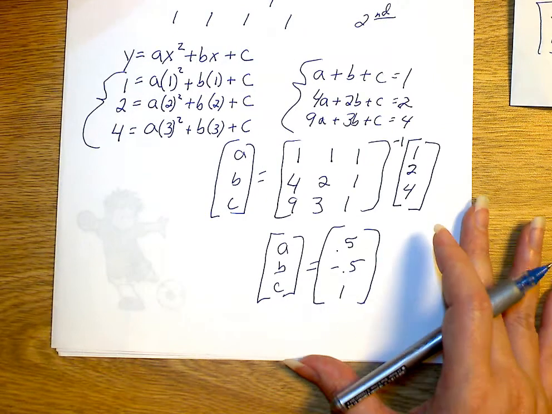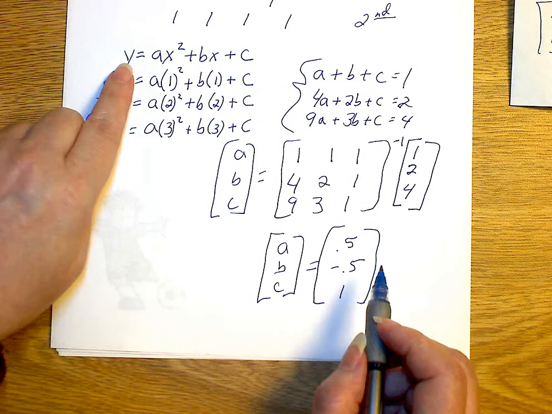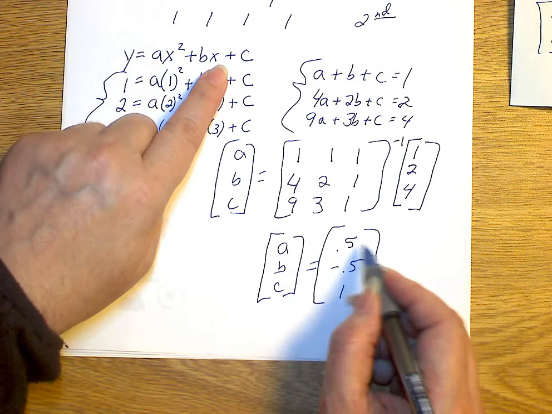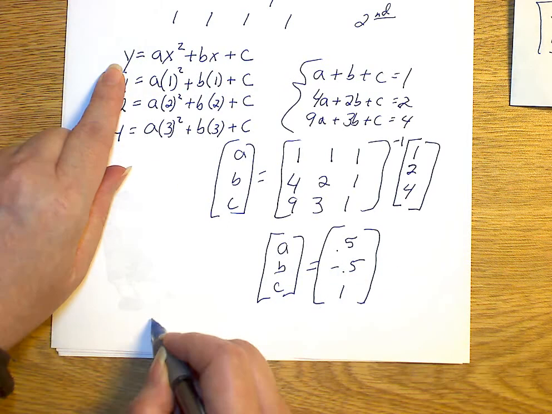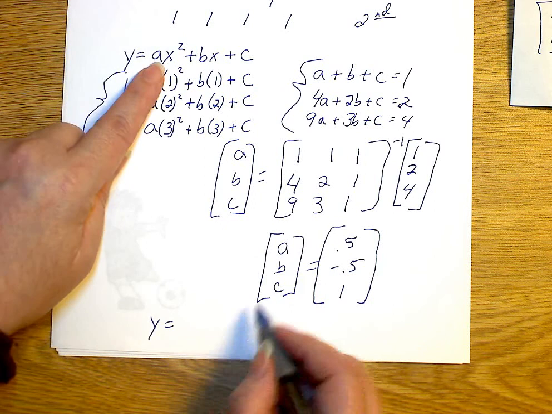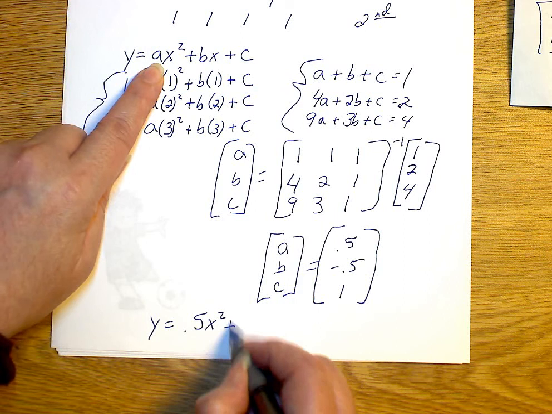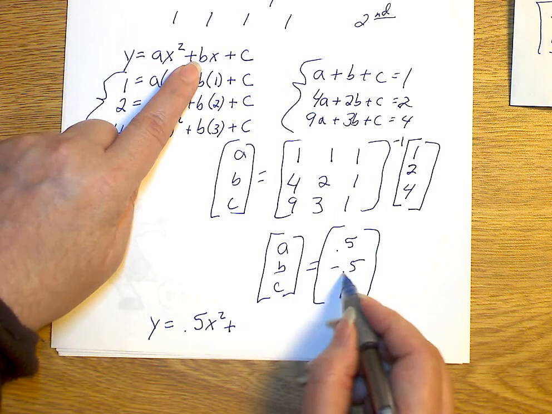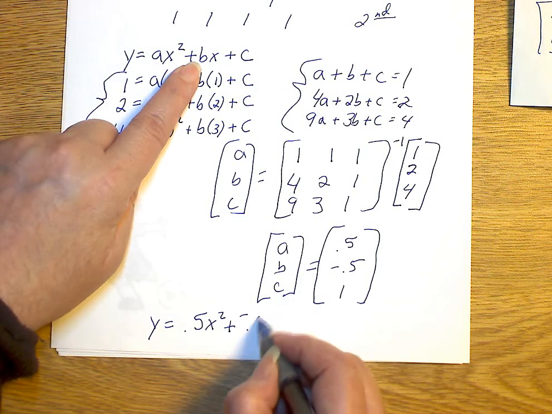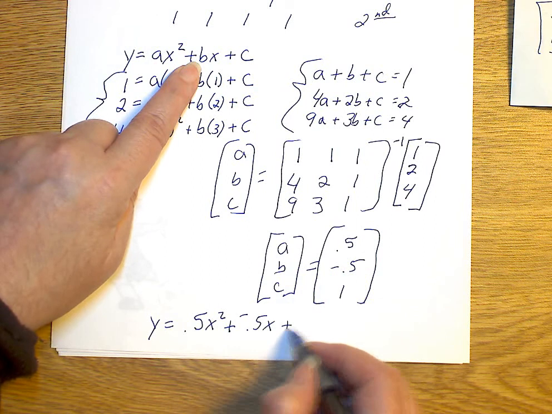So your final step is to write the general equation using a, b, and c. So we have y equals, instead of a now, you have 0.5x squared plus b, but b was negative 0.5, so negative 0.5x plus my c, which is 1.